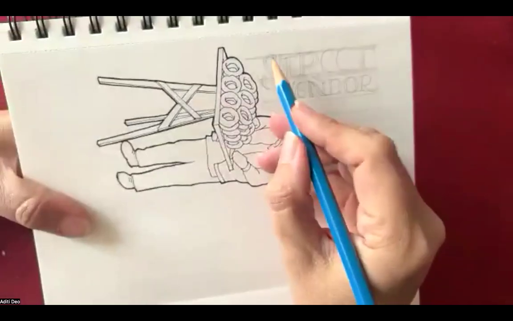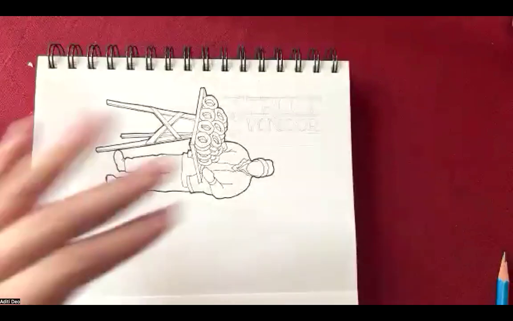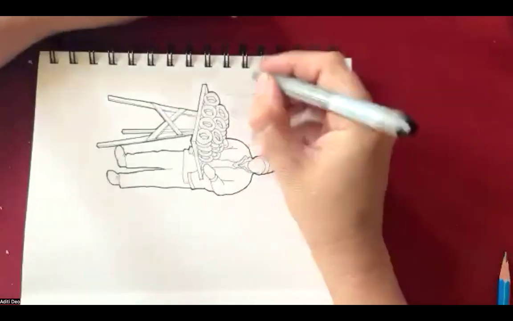So here my S is going a little beyond. I'm going to write the letters instead of just doing this, and then also make it black from outside it.